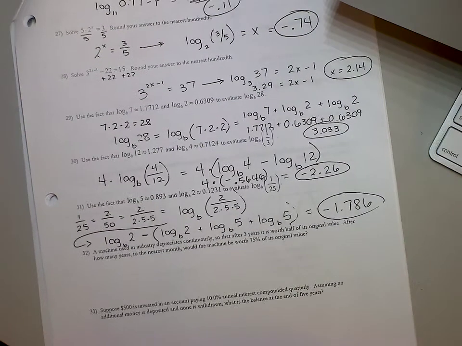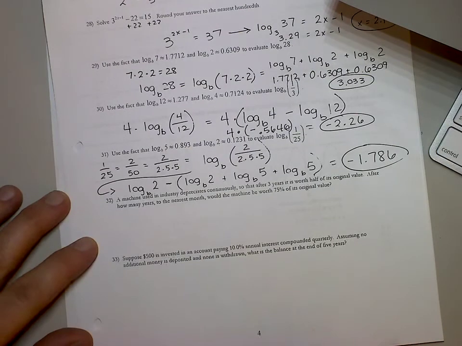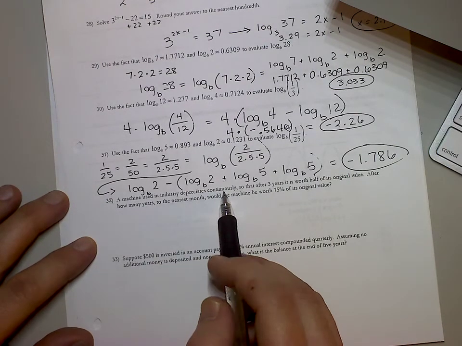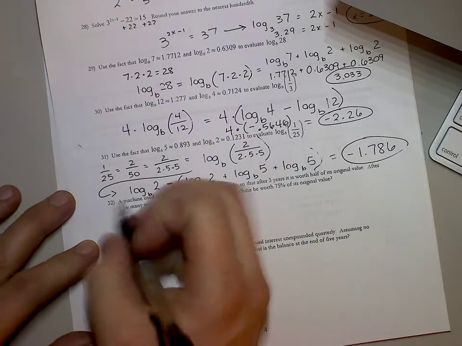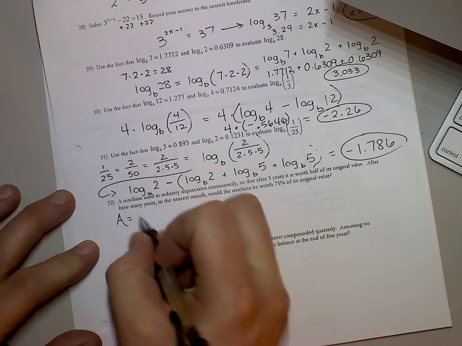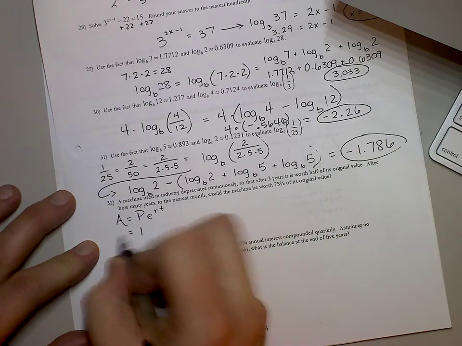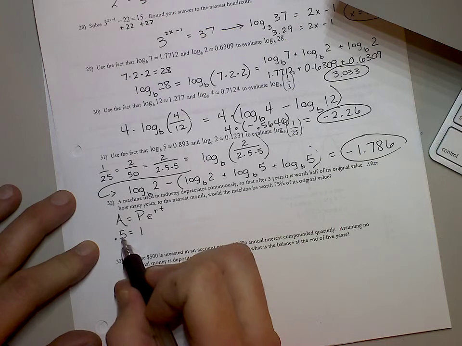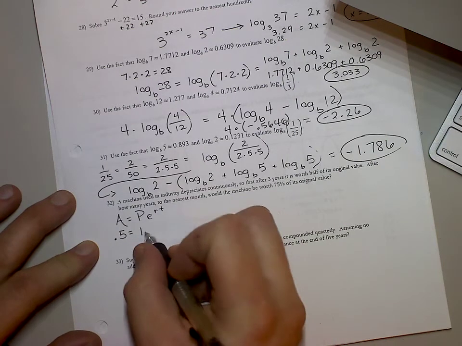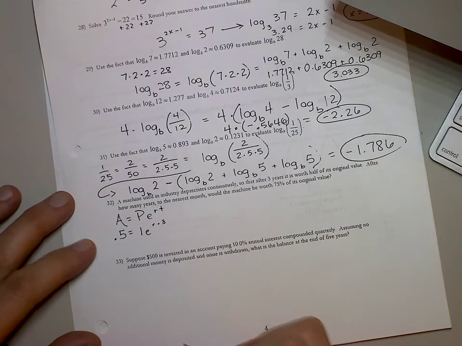Okay, 2 left. And 32 is a doozy. First thing you have to do is find the rate. A machine is used in industry, depreciates continuously, so that after 3 years it's worth half of its original value. Since it's continuous, we've got to use the PERT formula. Okay, and I say, hey, it starts out worth 1. It's worth half of its original value, so A is 0.5 after 3 years. So we've got E, we want to solve for R, and we know T is 3 years.